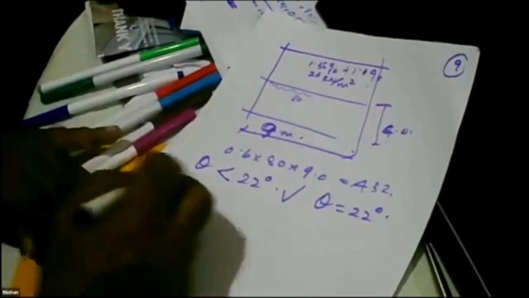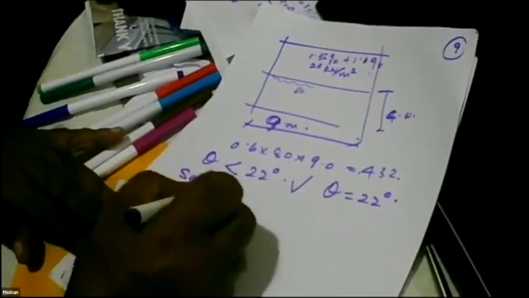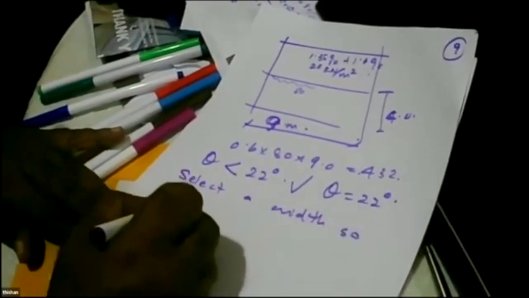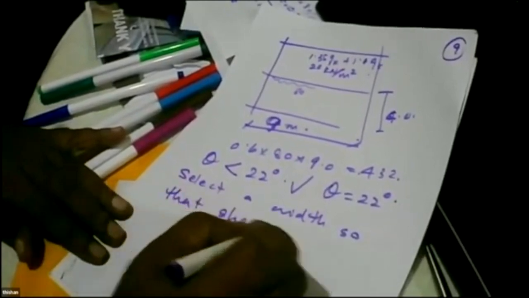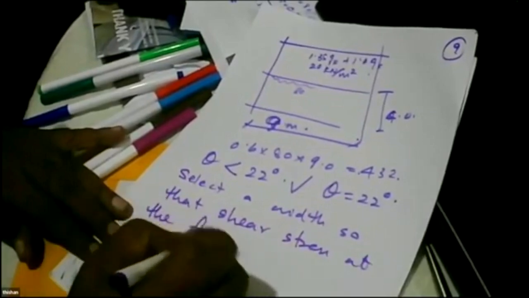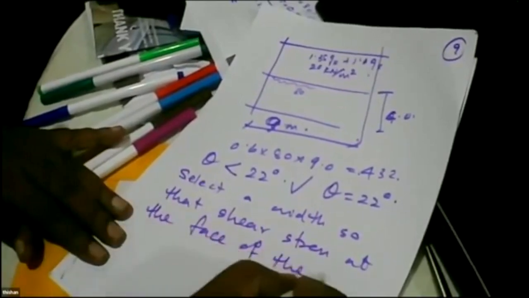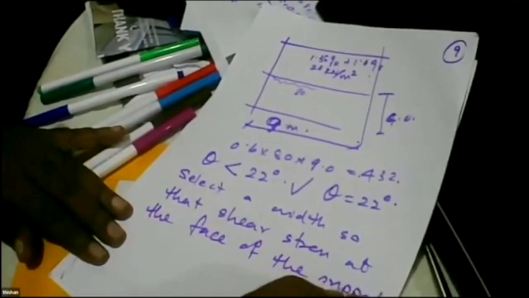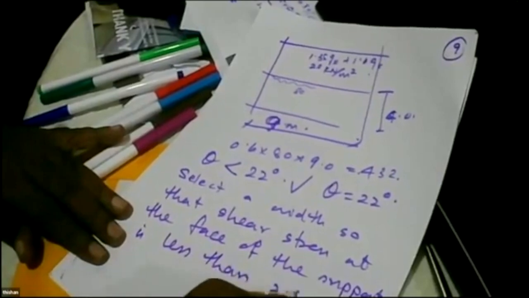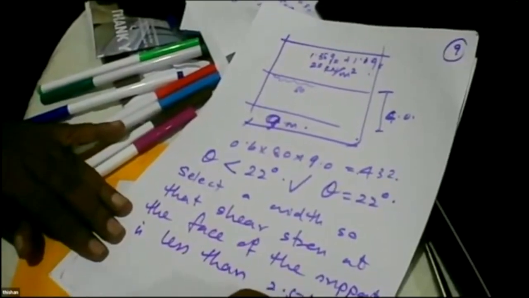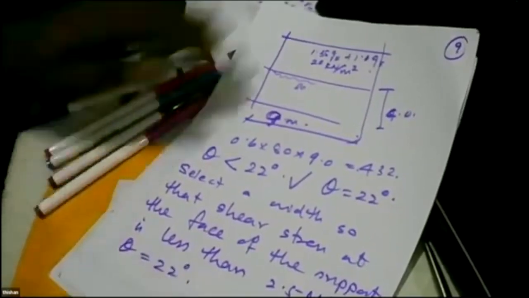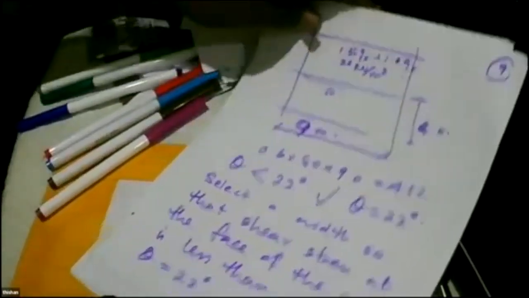What is the way? Select a width so that shear stress at the face of the support is less than 2.5 megapascal. When you do that, theta is 20. Is that clear for you?